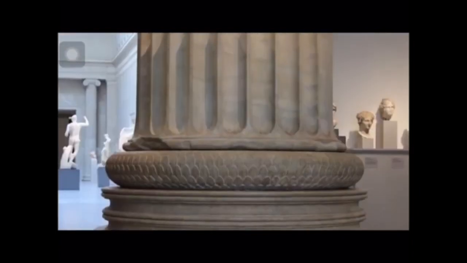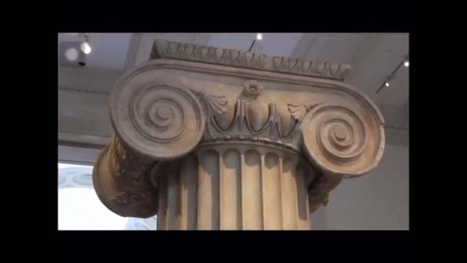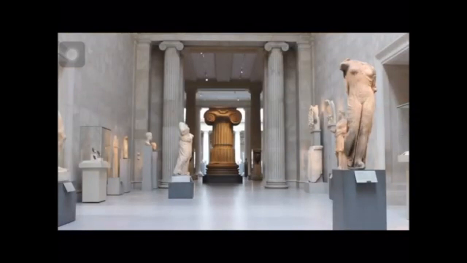Hi, I'm Ella and I'm 10 years old. I'm standing in front of the Ionic column from the Temple of Artemis at Sardis from the date of 300 BC. And this column was originally over 56 feet tall. If you come to the Metropolitan Museum, it would be very hard to miss seeing this column.